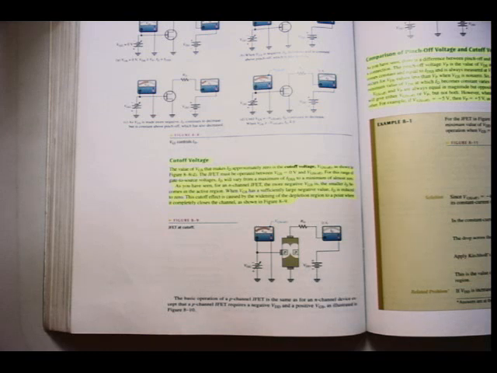The JFET must be operated between VGS equal to 0 volts and VGS off. For this range of gate to source voltages, ID will vary from a maximum of IDSS to a minimum of almost 0. Just a small leakage current. No, it should be 0.